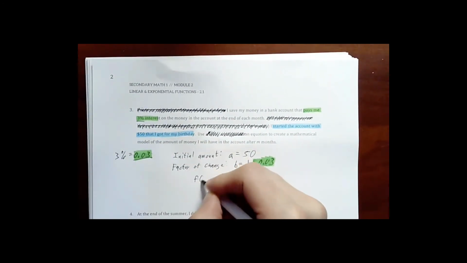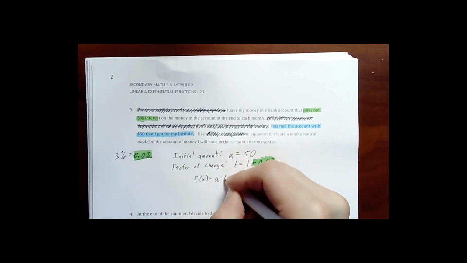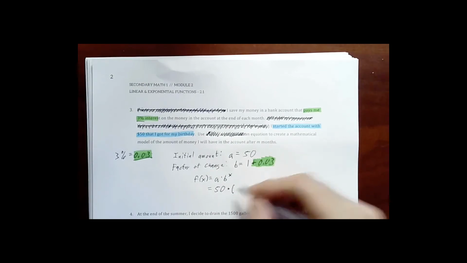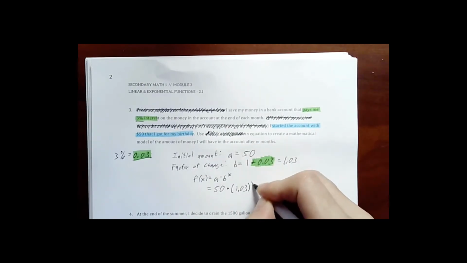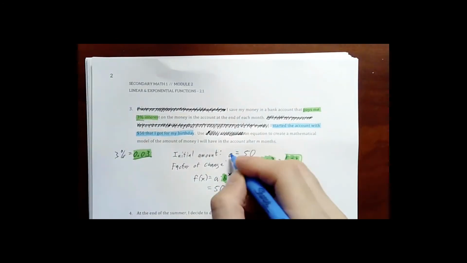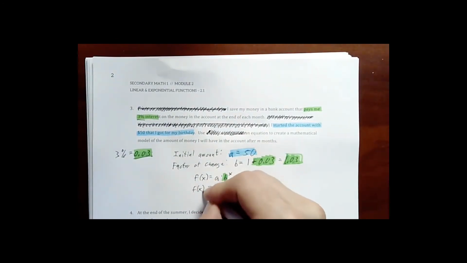So what is going to be my equation? Well, my equation looks like this. f of x equals a times b to the x value. My initial amount was 50, and I'm going to multiply that by 1.03 raised to the x value. And so that would be my final answer.